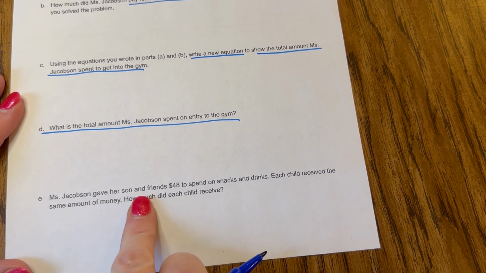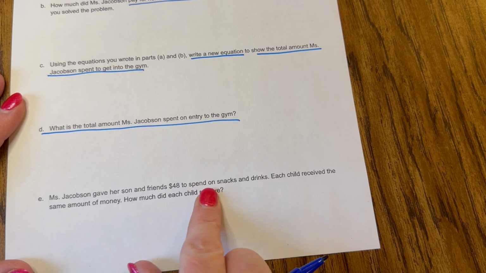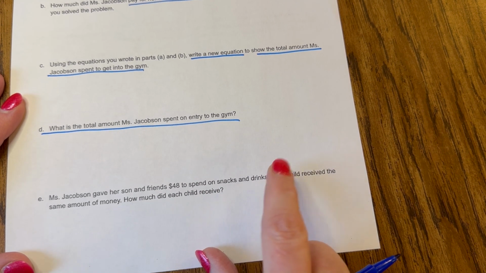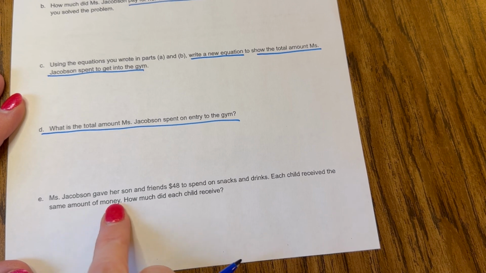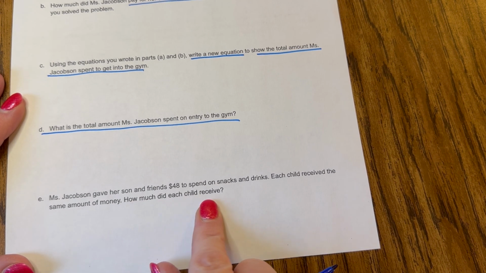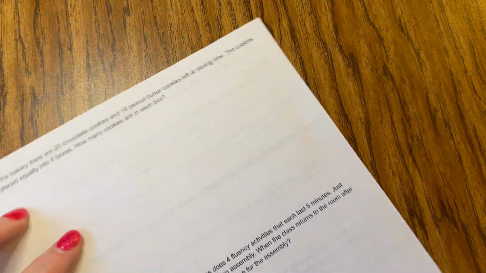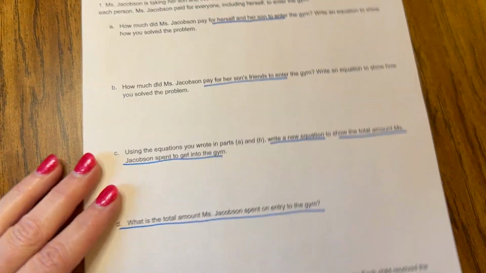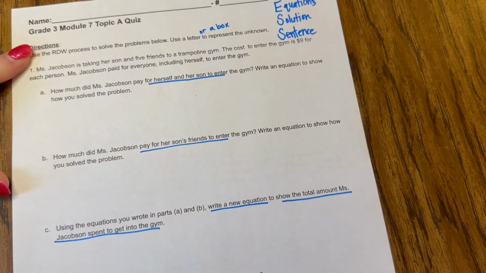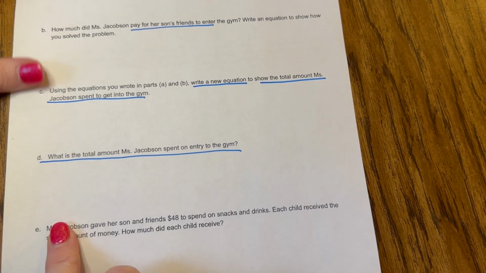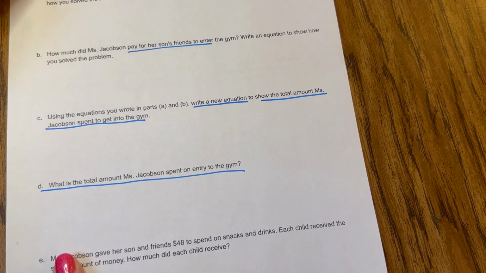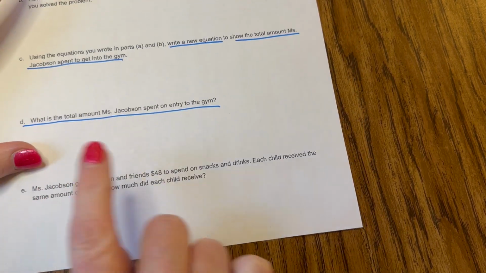Ms. Jacobson gave her son and friends $48 to spend on snacks and drinks. Each child received the same amount of money. How much did each child receive? Need a model, an equation with your solution, and a sentence. Okay. So you're using information from up here to solve this one down here, okay? So this is like one big story problem, and you're going to use information from the very top in order to solve down here.